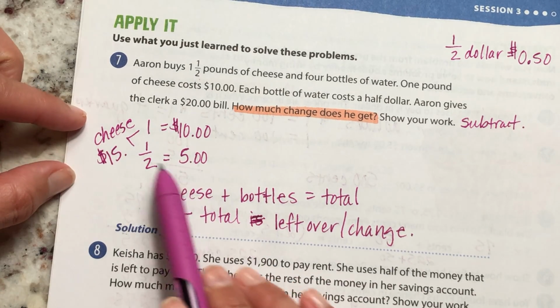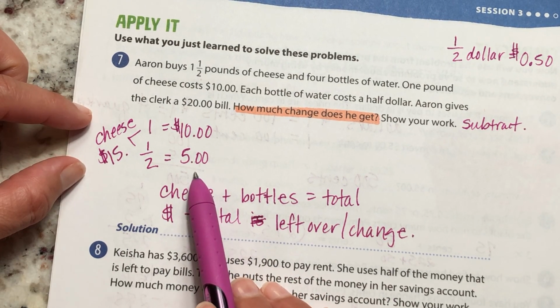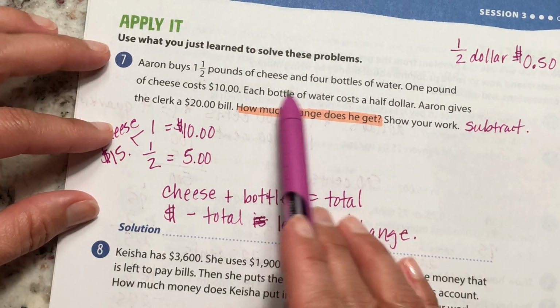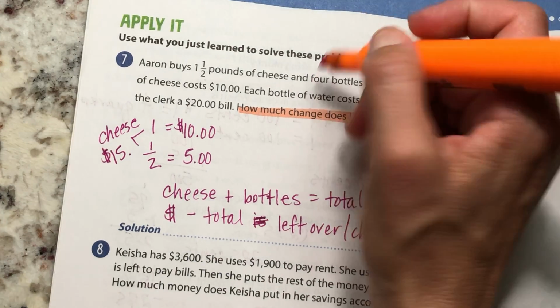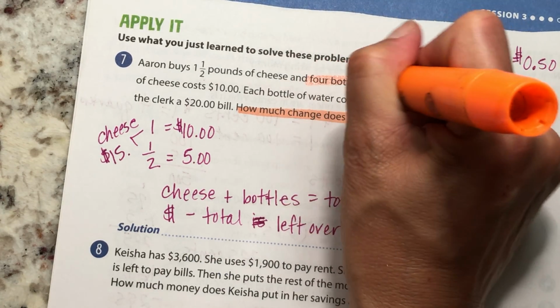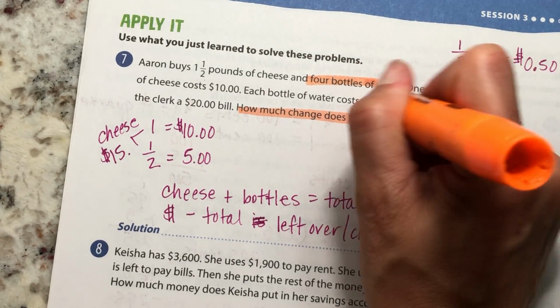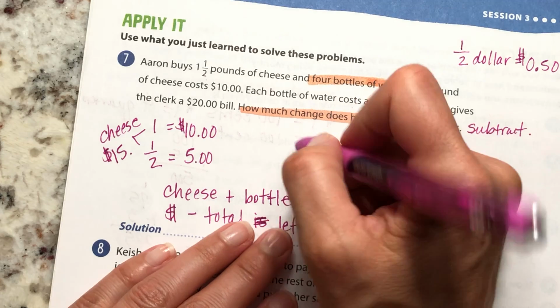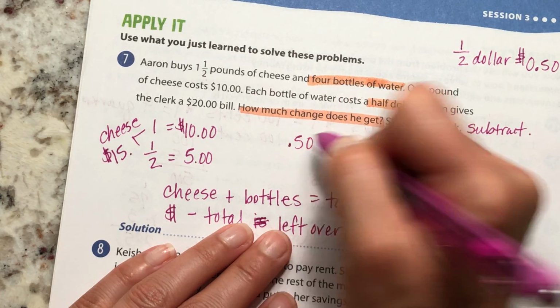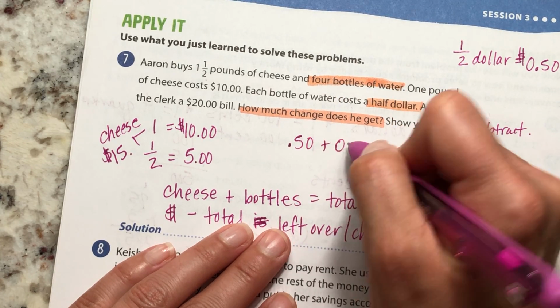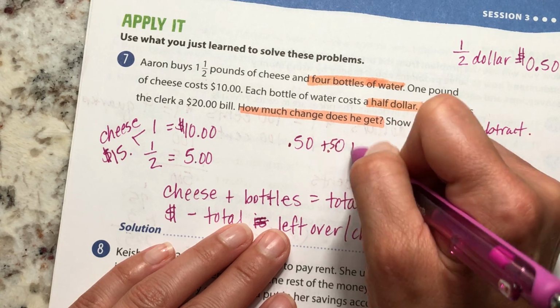So going back to the equation, I know that I have $15 that I'm paying for my cheese, and then also Aaron is purchasing 4 bottles of water. And each bottle of water costs $0.50. So we have these 4 bottles that are all 50 cents.